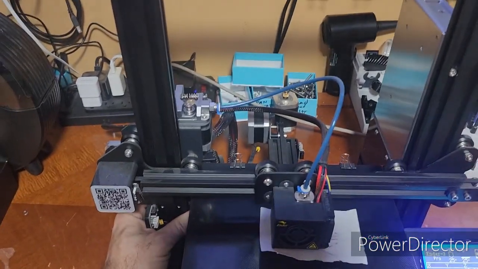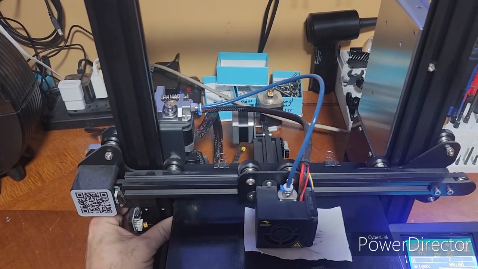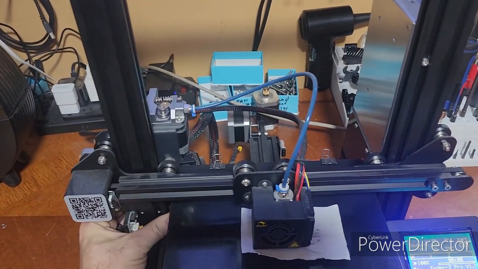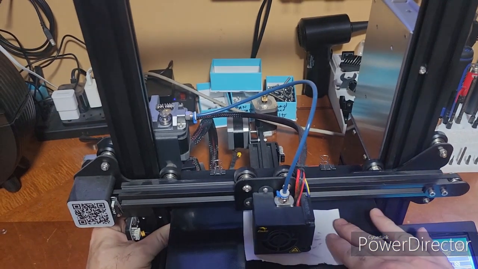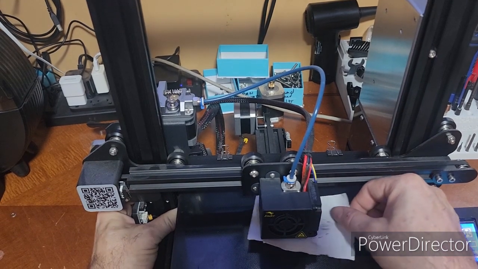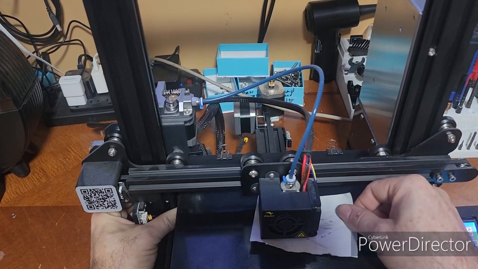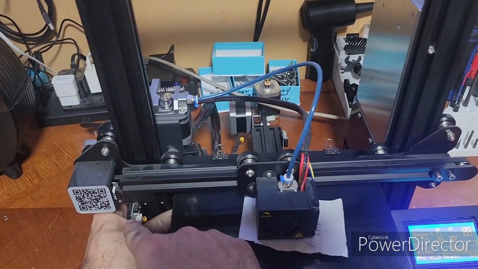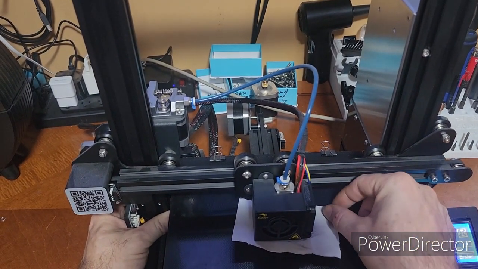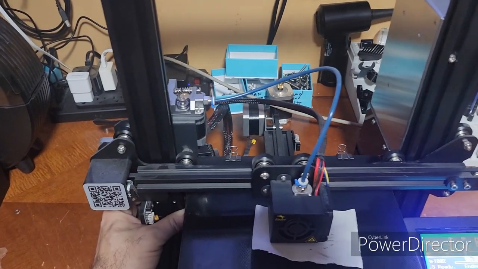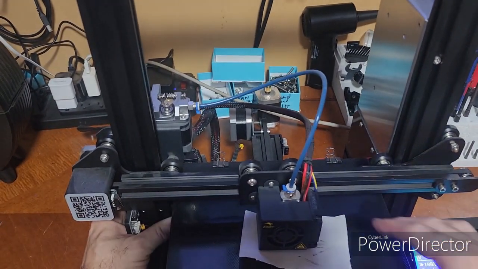Alright, so next thing I'm going to do is adjust my Z limit switch. I know for a fact that it's not right, so I'm going to go ahead and bring it down. What you want to do is wait for this piece of paper to get contacted by the nozzle. Right there. And what you want to hear is this click when it contacts. As I bring it down, it's going to be hard to hear with all the background noise, the fans and everything, but that's going to make a click.